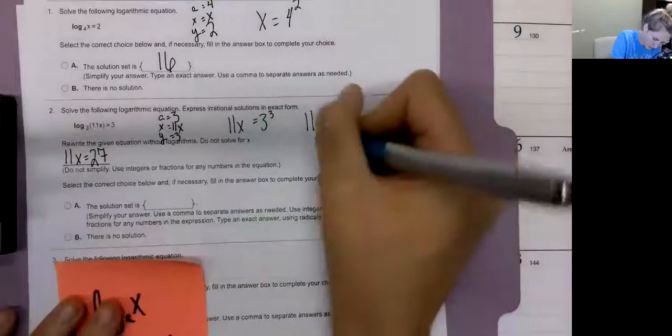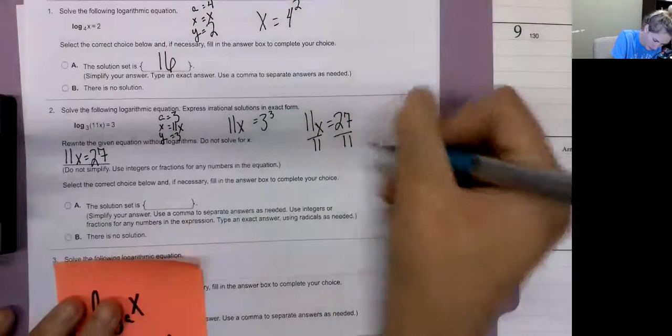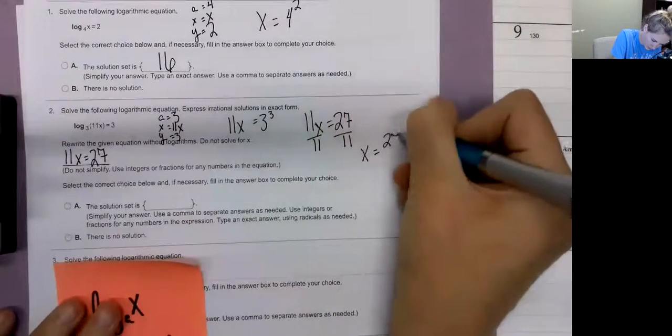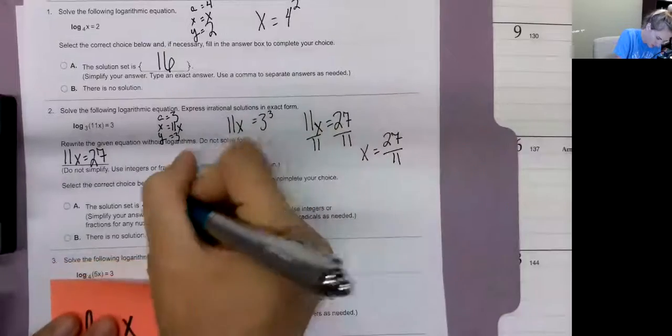And then when we go to solve, we divide by 11. So x equals 27 over 11.